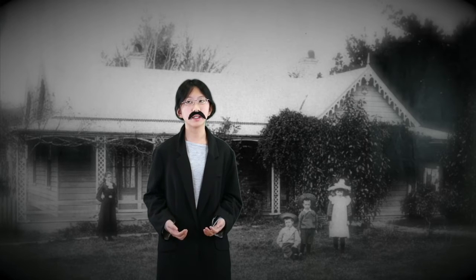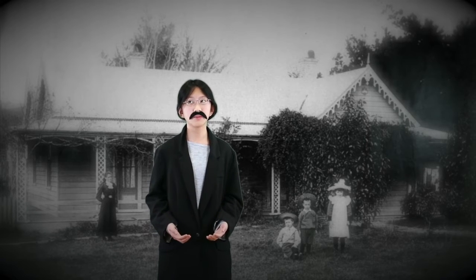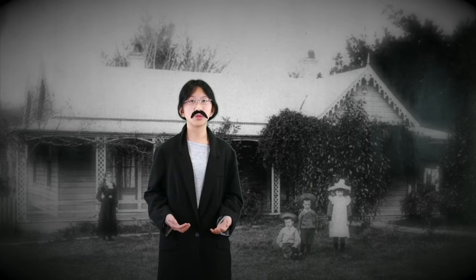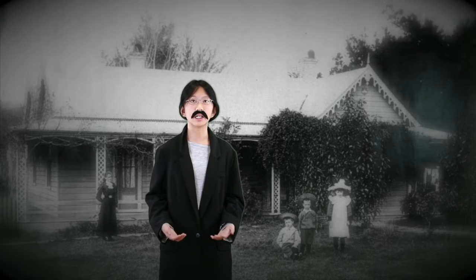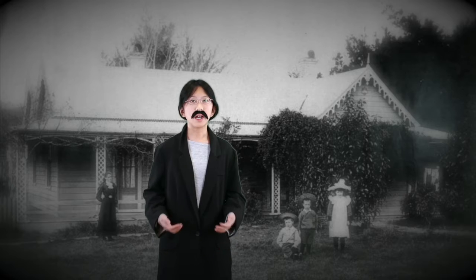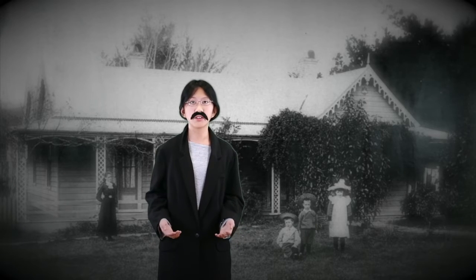I was born on August 30th, 1871 in Spring Grove, New Zealand. I'm the fourth of 12 children and the second son. My father is James Rutherford and my mother is Martha Rutherford.